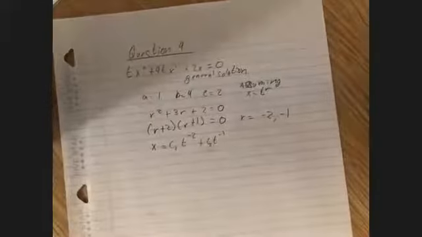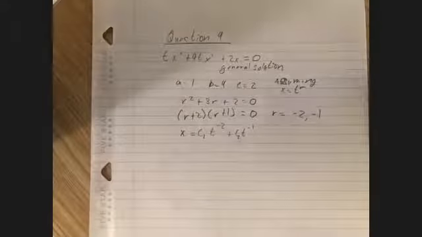I think in this question he asked for us to solve the general solution. We have to find C1 and C2, which is the bulk of this problem, because if we didn't, we would just leave it right there. But now we have to find C1 and C2, which is the difficult part.